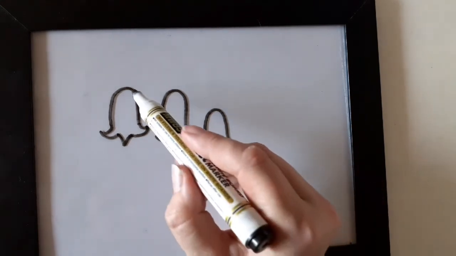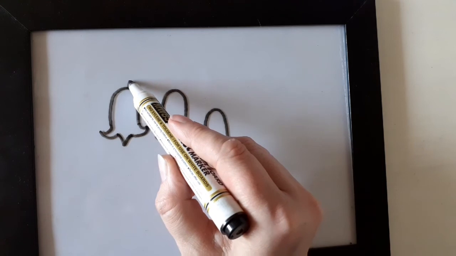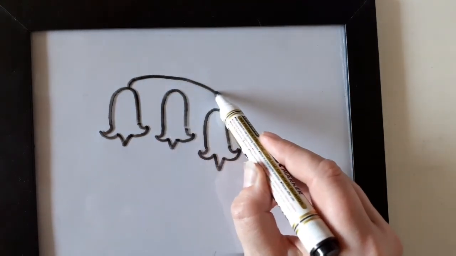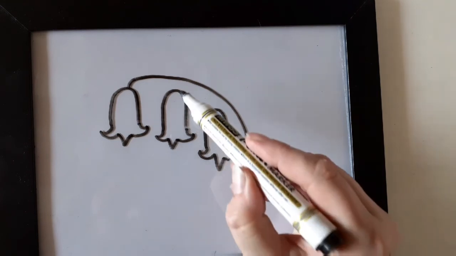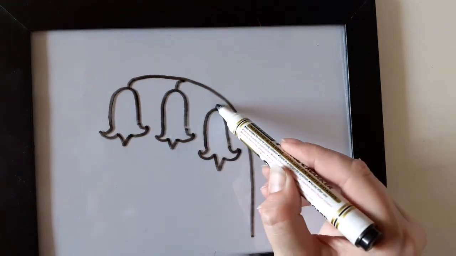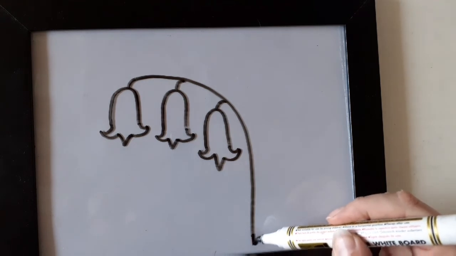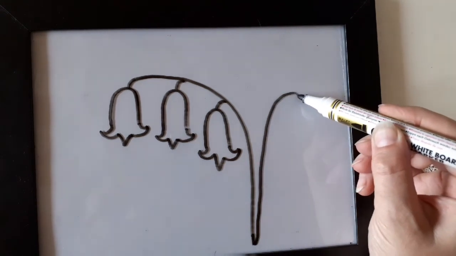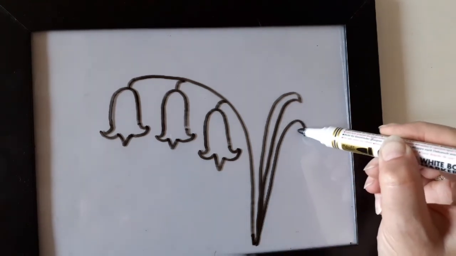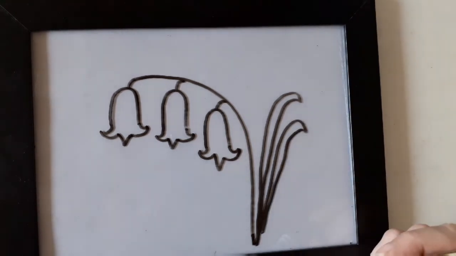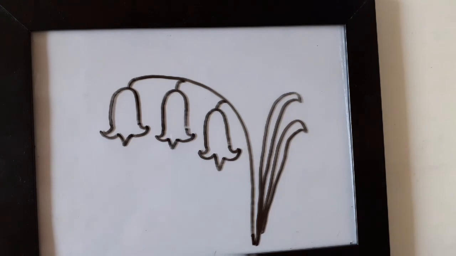Now bluebells are all together on the same stem, so I'm going to get my stem here. Ooh, and it's going to bend down to the ground like that, and you can join your little flowers on. And they have long, thin leaves, bluebells, so like that. Long. And then you can colour them that beautiful purpley blue that they are. That's a brilliant picture. Well done, everybody.